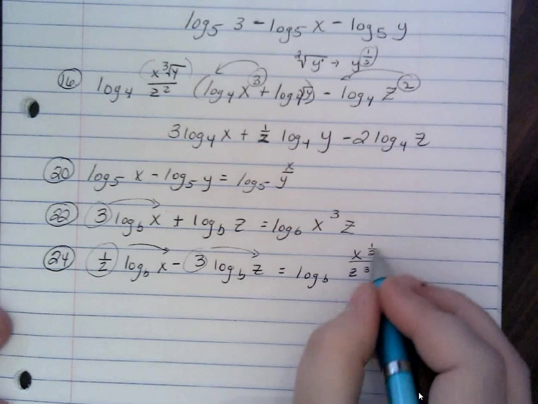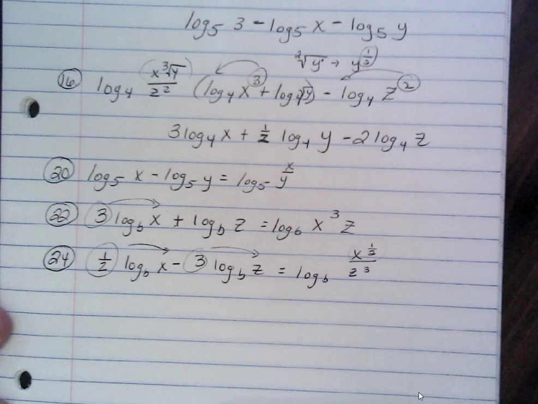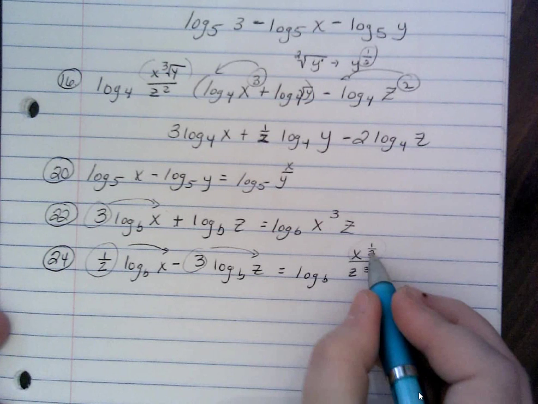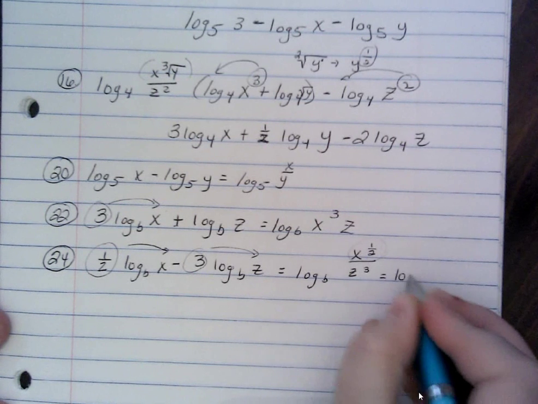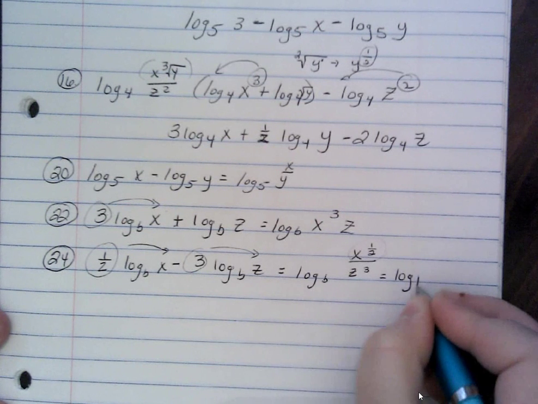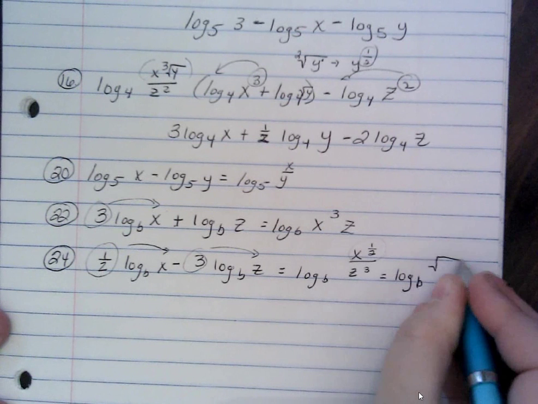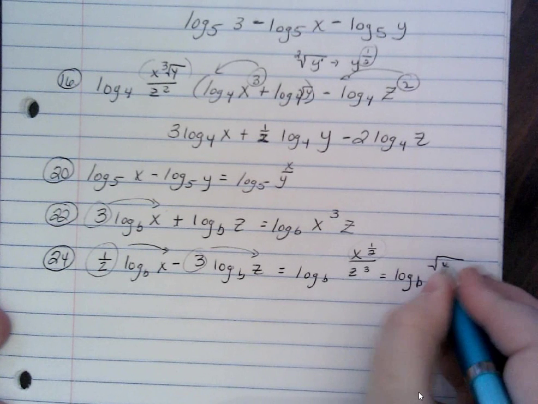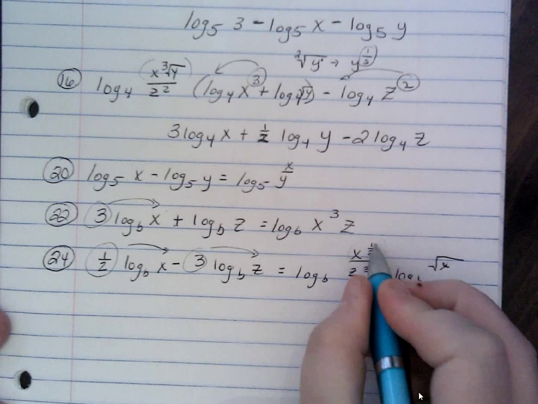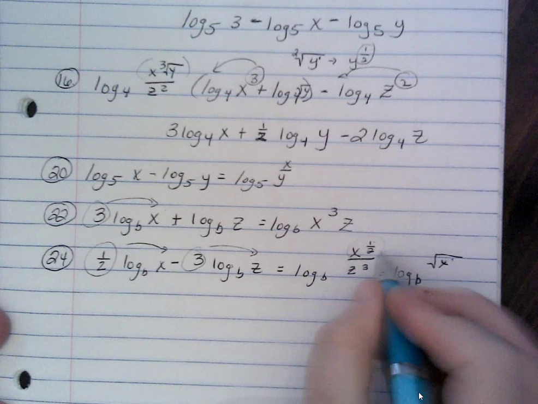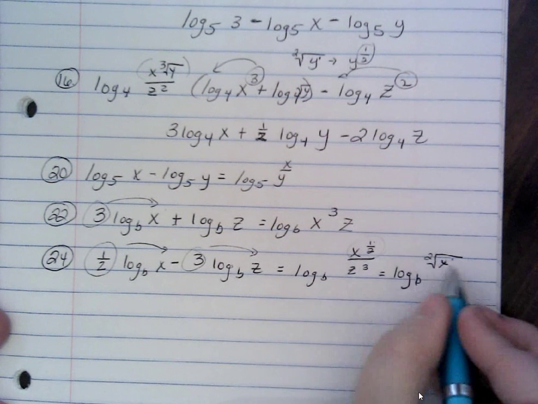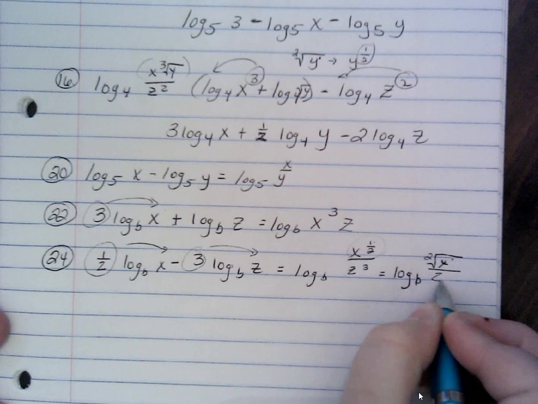But we can still write that 1/2 using a radical. So it's power over root. So it'd be log b. And then your square root sign, your x is still going to be the base. Power is 1, root is 2. So that's like saying the square root of x over z to the 3.